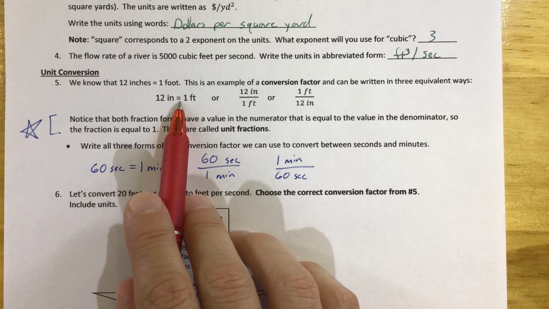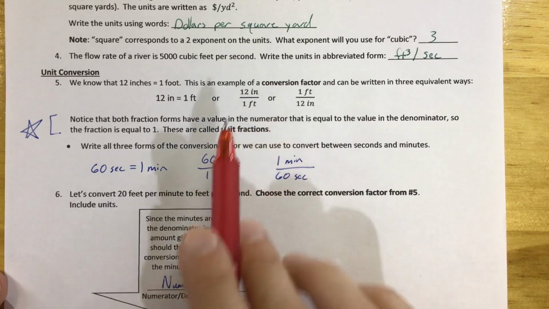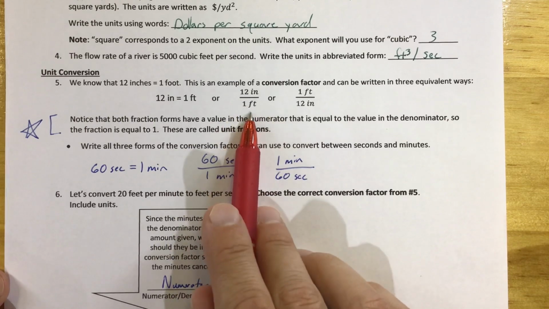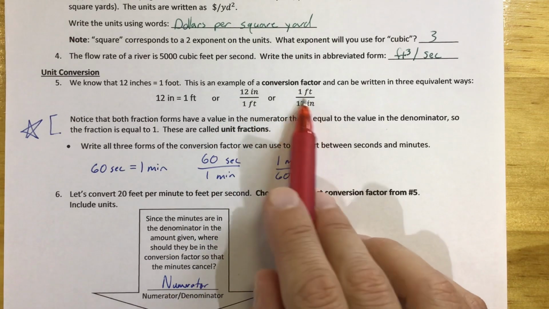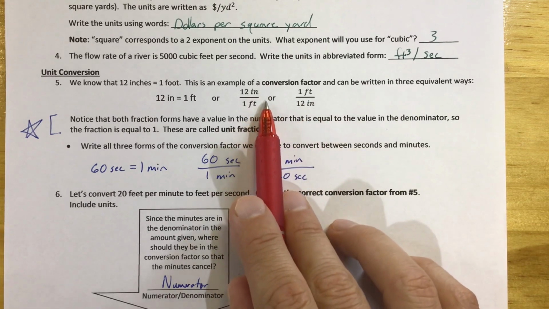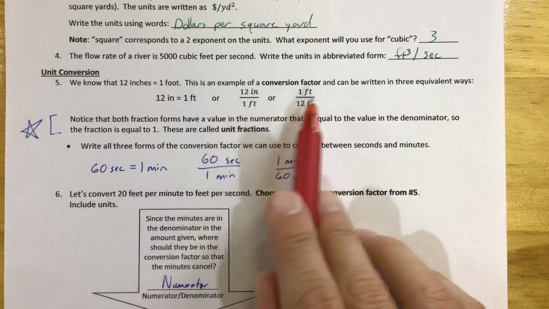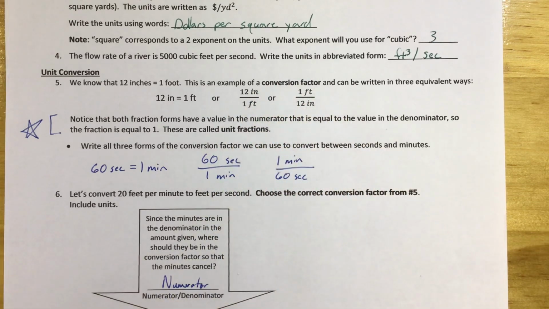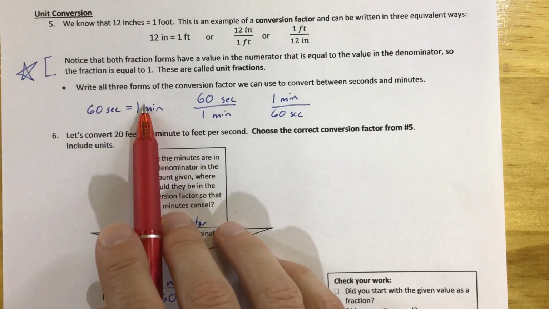The way that this is going to get applied when we do our dimensional analysis is going to be in the form of a fraction. So you could write the fraction as 12 inches over 1 foot, or 1 foot over 12 inches. Now here's the neat thing: because 12 inches is the same thing as 1 foot, each of these fractions is actually worth the value of 1. Okay, and that's going to be important when we start trying to multiply and not wanting to change the value of something.